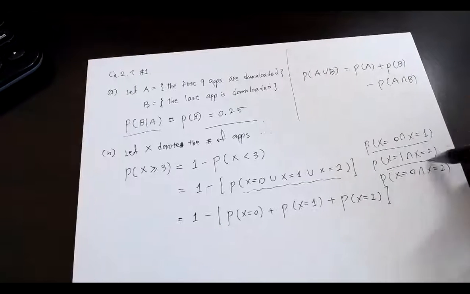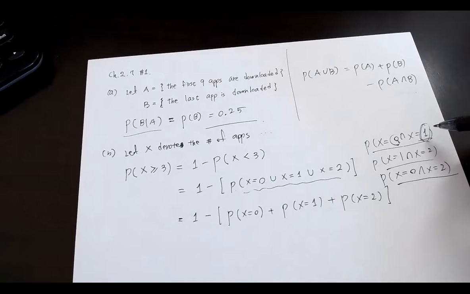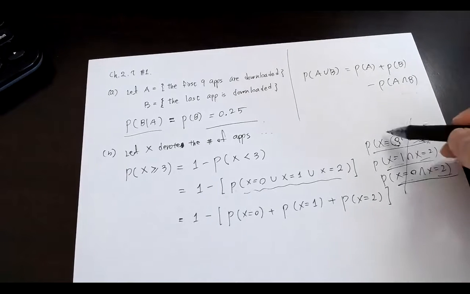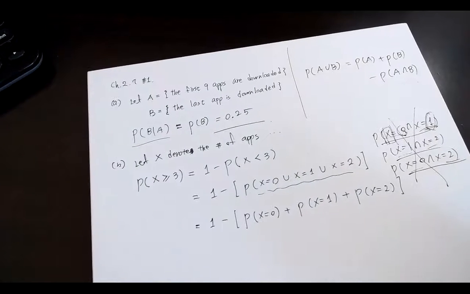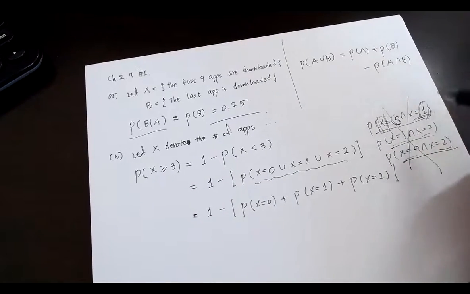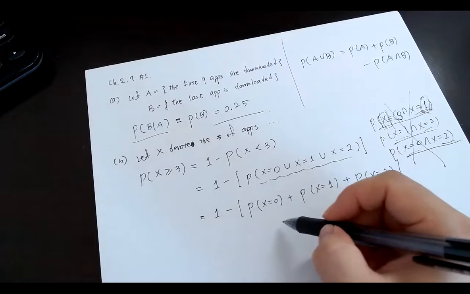But you see that here, these don't make sense. The X denotes the number of apps downloaded, and the probability that 0 apps are downloaded at the same time as 1 app is downloaded doesn't make sense. It never happens, right? So this random variable is mutually exclusive, right? So now we've got this one, each one is 0.25, right?